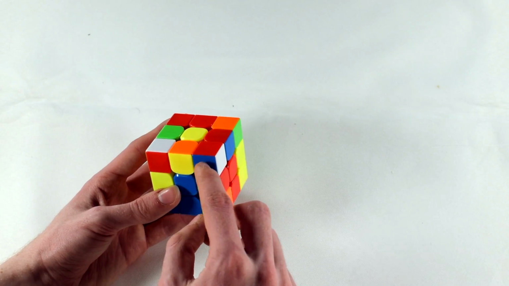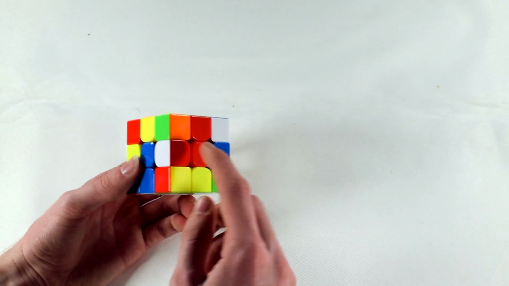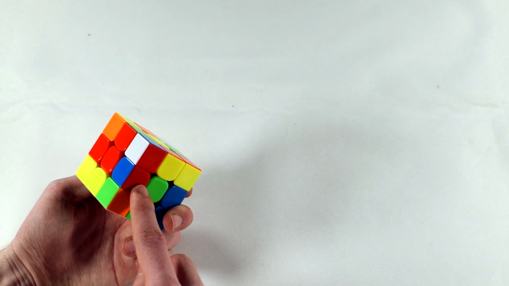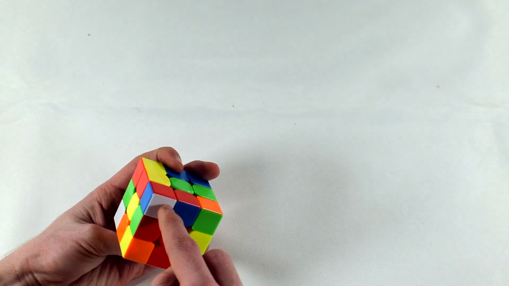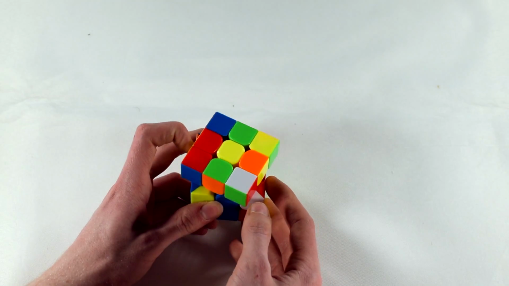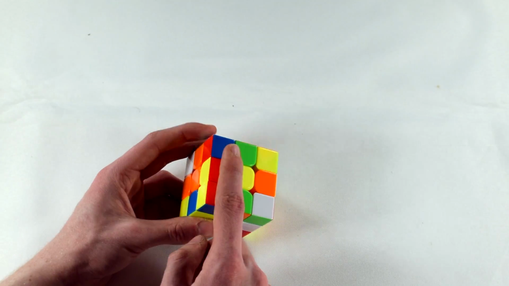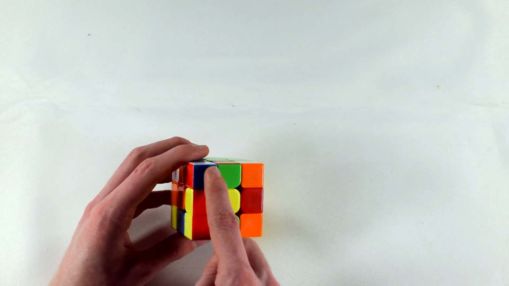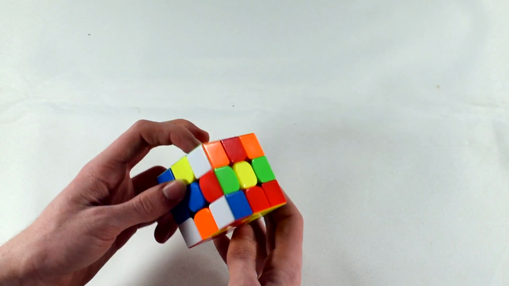So another way of doing it is by bringing this side up. Bringing this up pushes the edge back, and now only the corner is affected by the top, and we can move the top so the corner's out of the way, and then bring this side back down, and then this is considered paired.